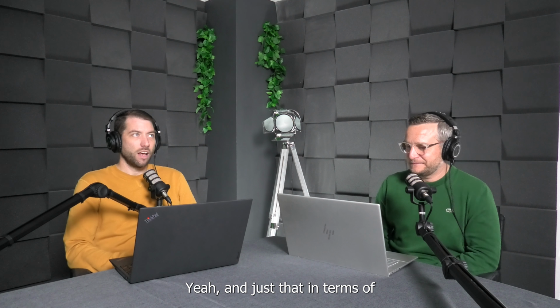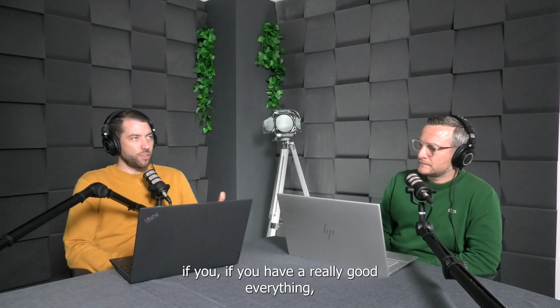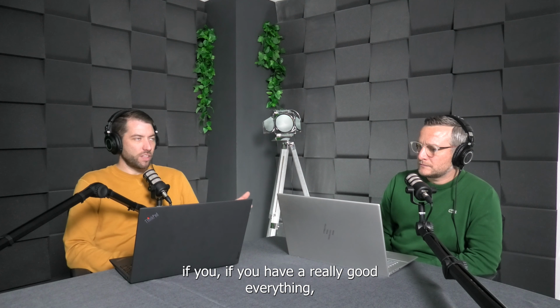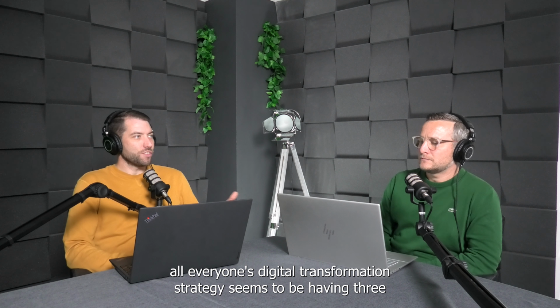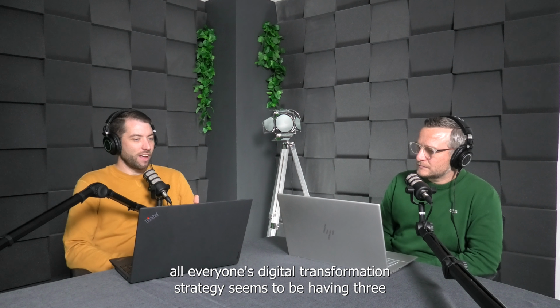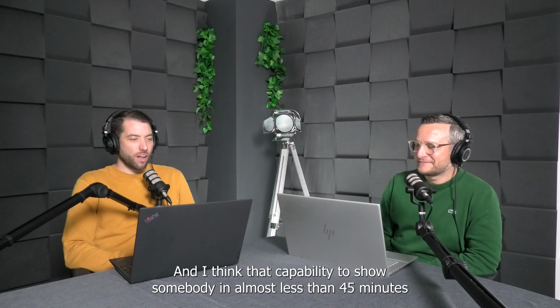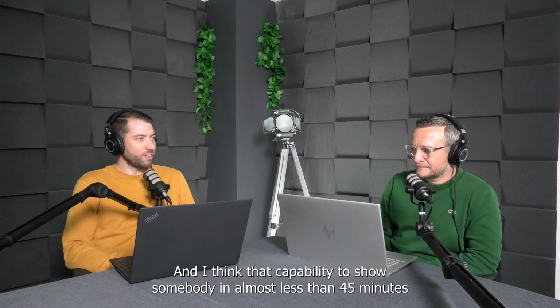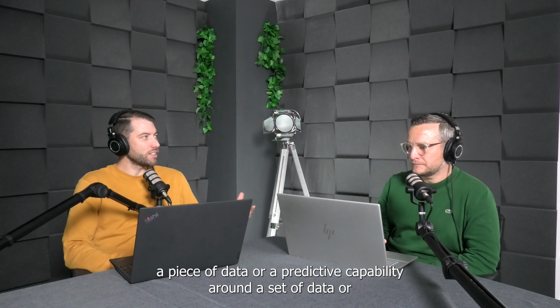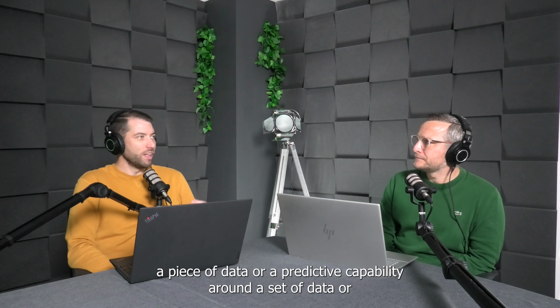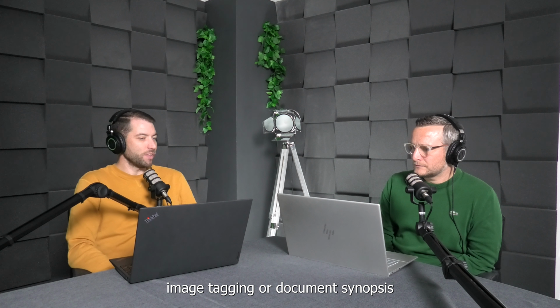Yeah, and in terms of digital transformation strategy, everyone seems to have 3-4 rows of what their AI/ML requirement is, and I think that capability to show somebody, in almost less than 45 minutes, a piece of data or a predictive capability around a set of data, or image tagging, or document synopsis.